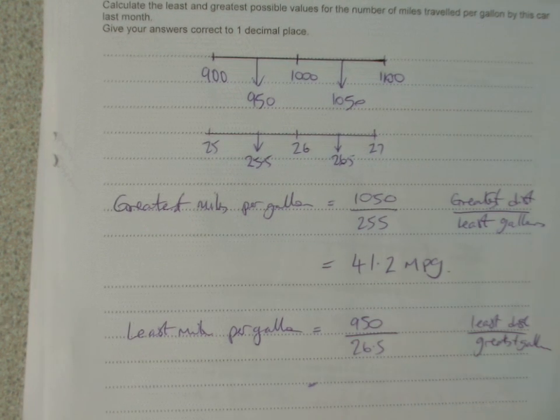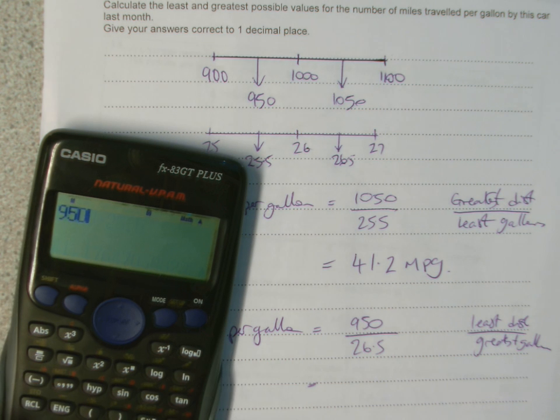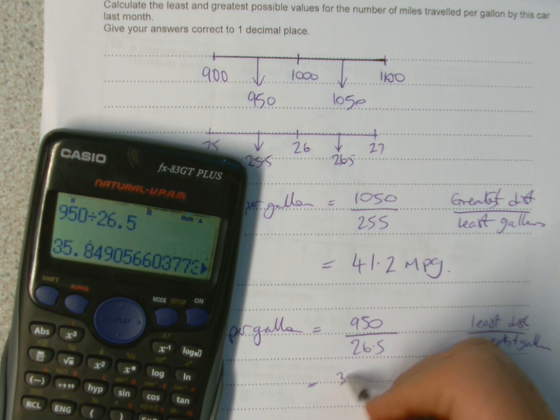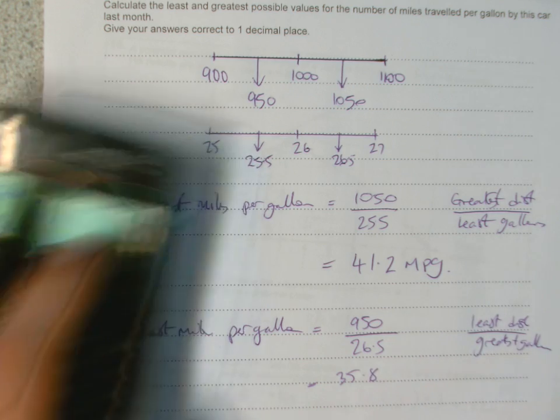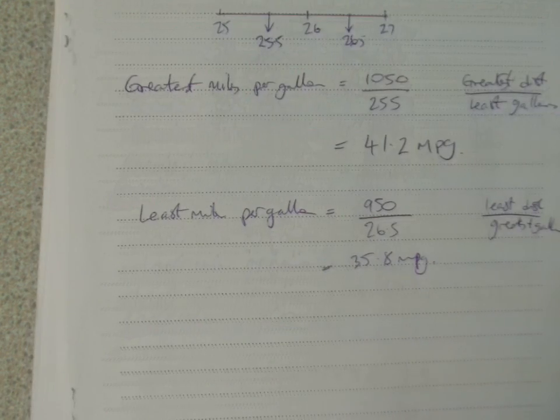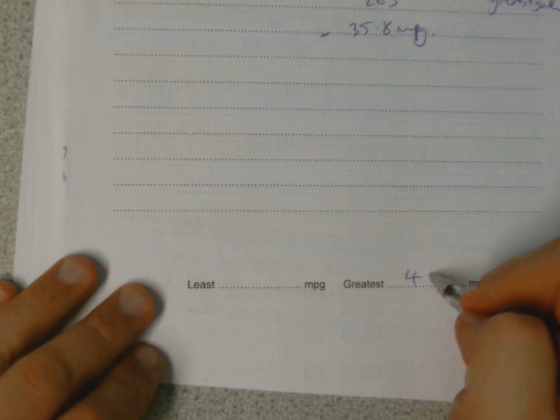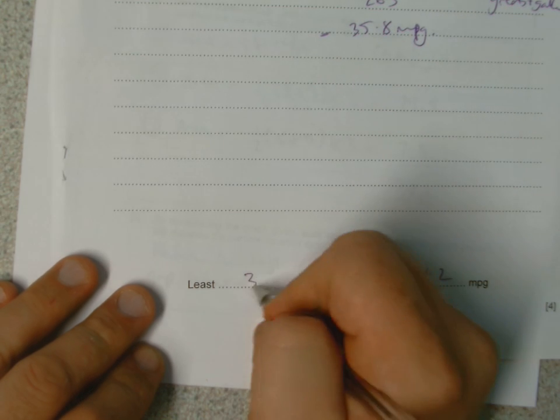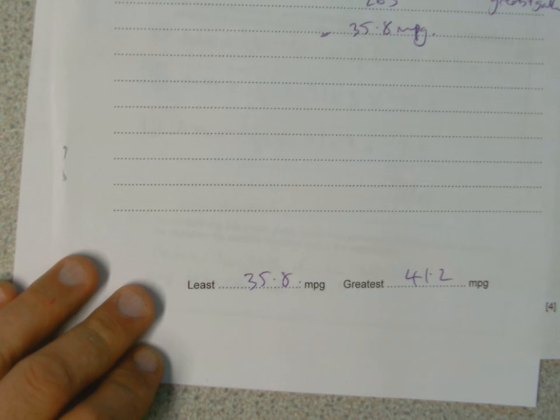That will give you the least fraction answer. So you get 35.8 to one decimal place, miles per gallon. So greatest is 41.2, least is 35.8. We've got our answer.